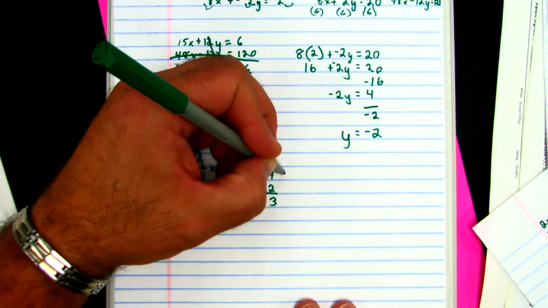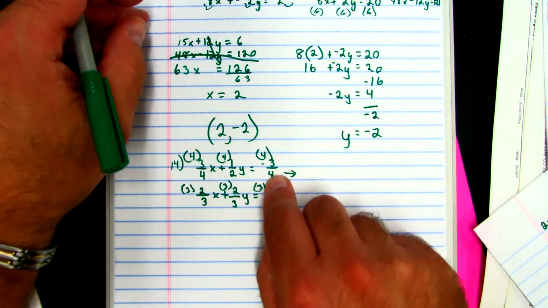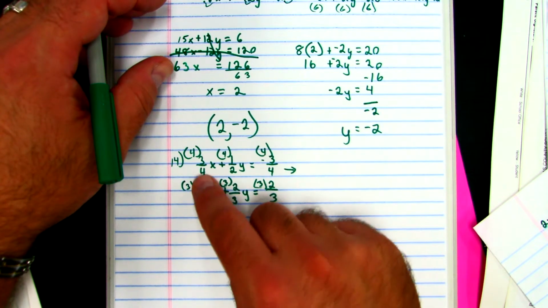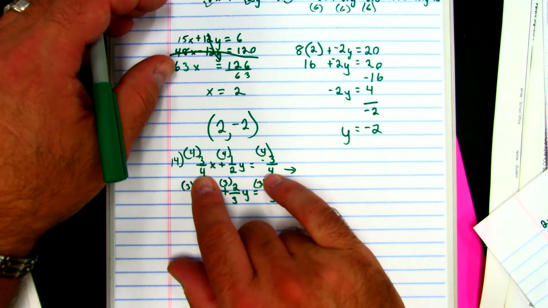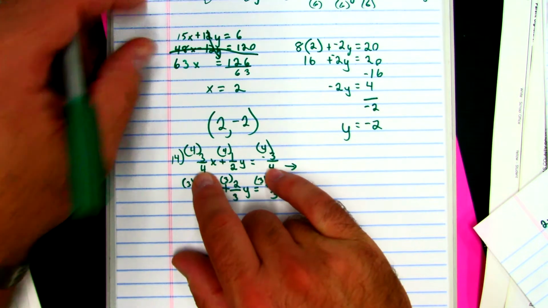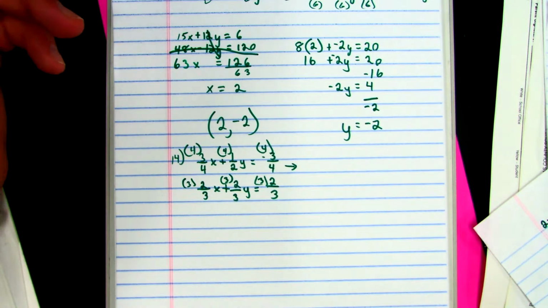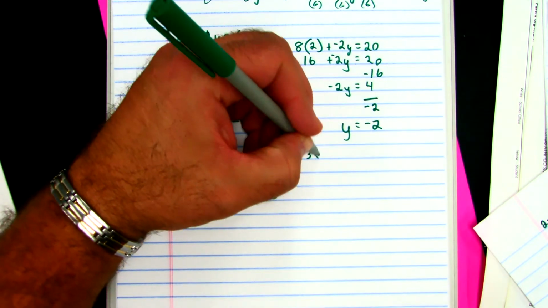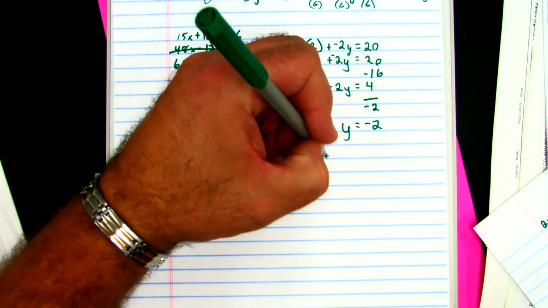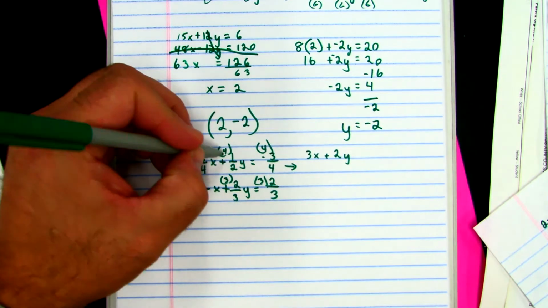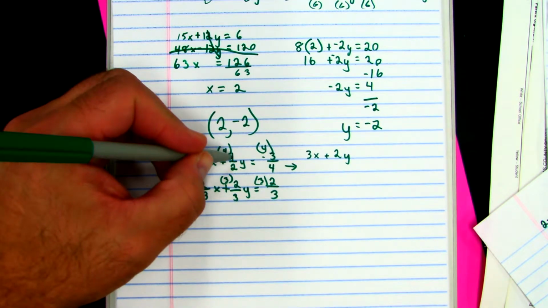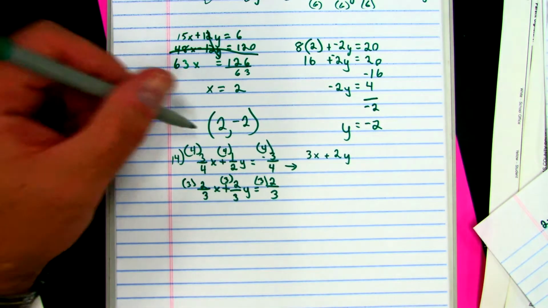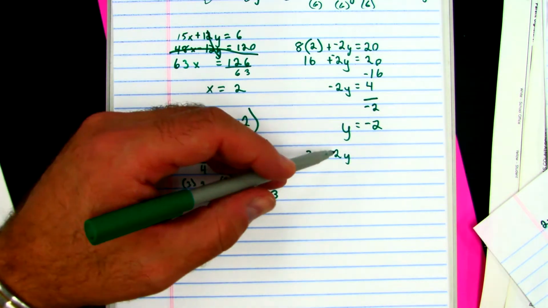Now the reason I picked 4 is because 2 goes into 4. I can't pick 2 different numbers. I have to pick a number that's the same size as the biggest, or bigger. Now I could have picked 8, but all my numbers would just get big. So I picked 4. So that means this is 3x, 2y. That's because 4 times 1 divided by 2 is 2. 4 times 1 is 4, divided by 2 is 2.